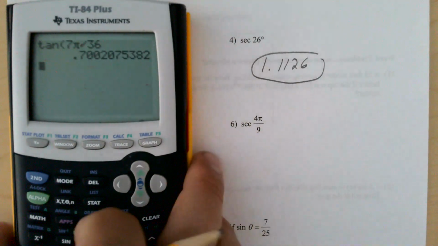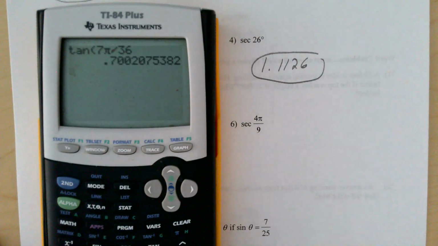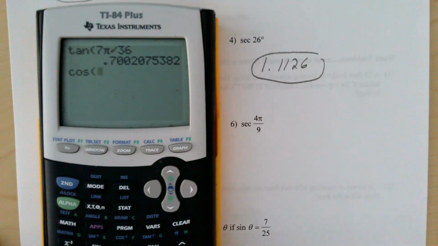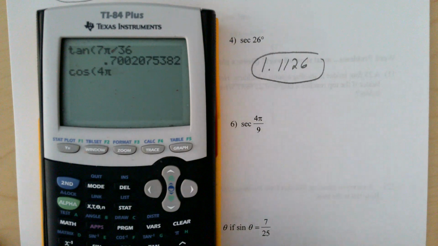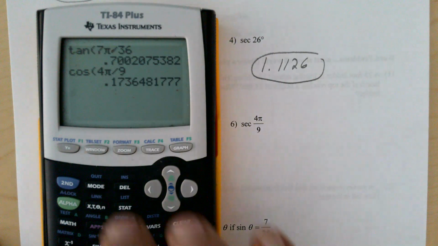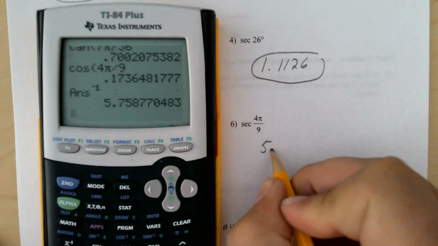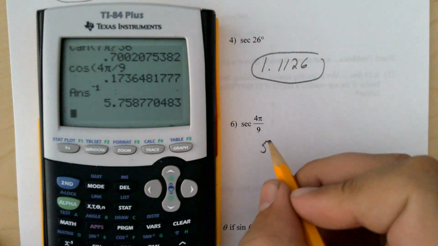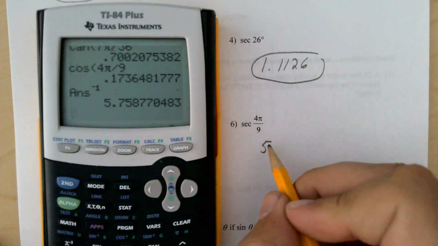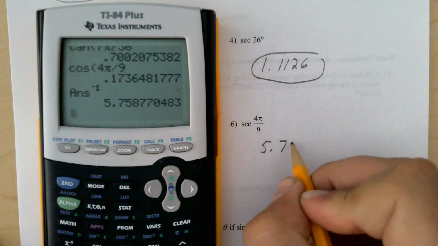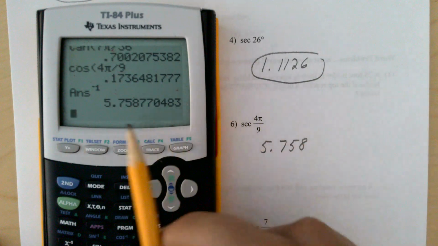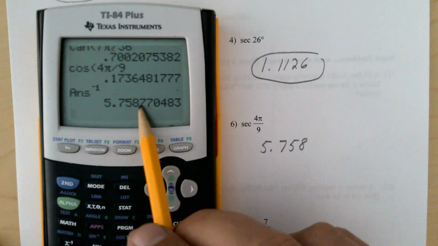And then this last one, once again, it's the secant, which goes hand in hand with cosine. So I have to do cosine of 4 pi divided by 9. Okay, but then don't forget to flip it because I want my hypotenuse on top. So when I flip it, I'm going to see hypotenuse is over 5 times the adjacent. So 5 point 758, and we'll round this 7 to an 8.